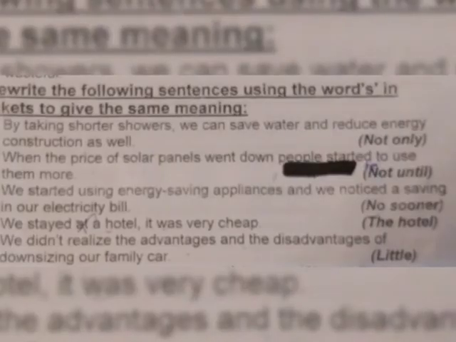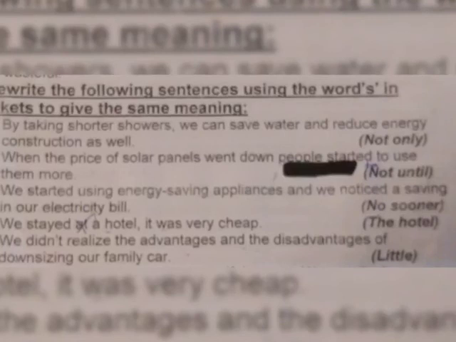Okay, then we come to the exercise. I just want you to check your understanding by answering these 5 sentences, and I'll give you the answers later.